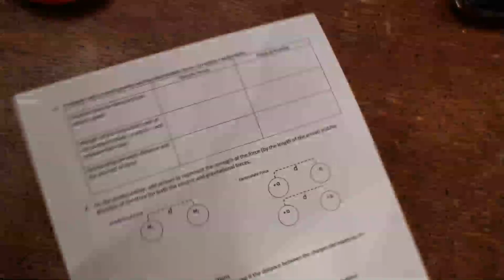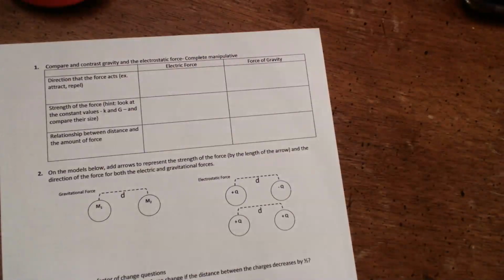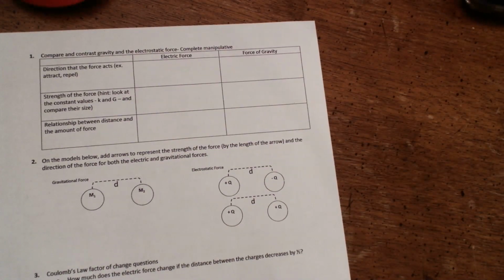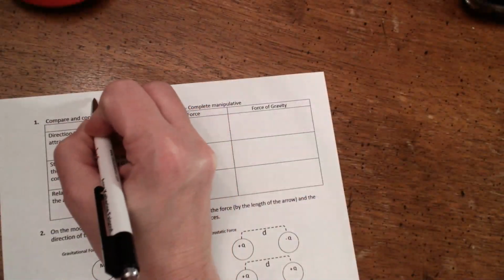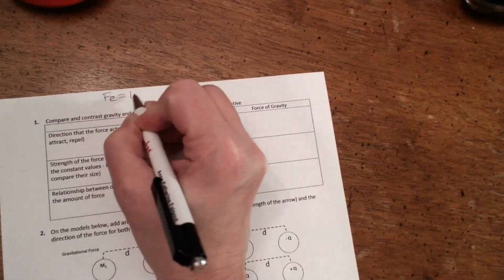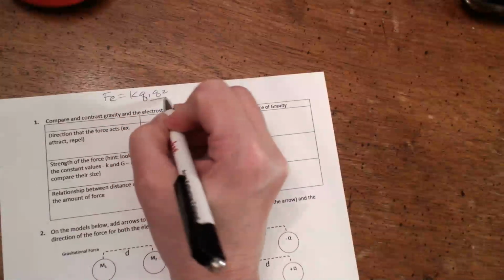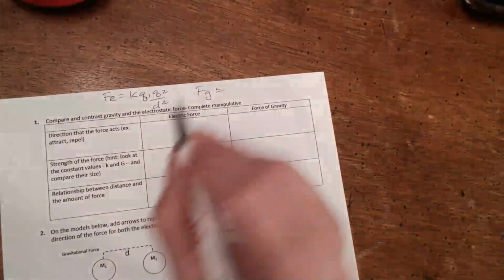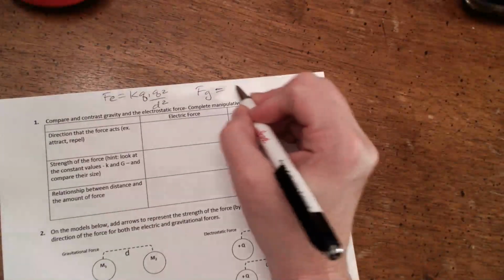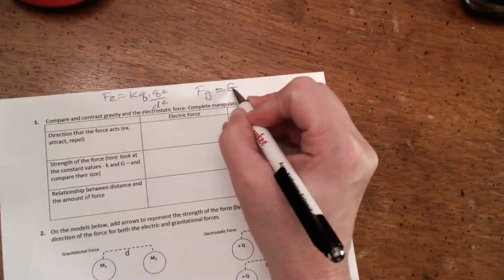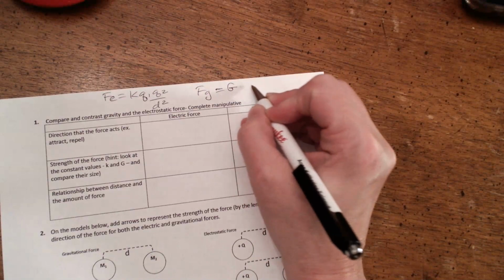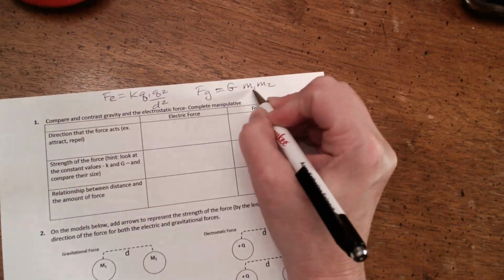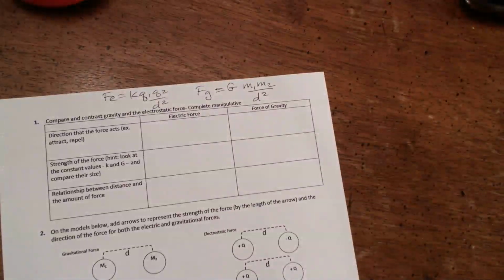Another thing we talked about is comparing the electrostatic force to the force of gravity. We looked back at our force of gravity equation from last semester. So I'm going to write our electrostatic force equation just so we have it handy. And then we also looked back at our force of gravity. This was Newton's universal law of gravitation, where we've got another different constant, again, not one that you need to memorize or even really use, times mass 1 times mass 2 divided by the distance between them squared.